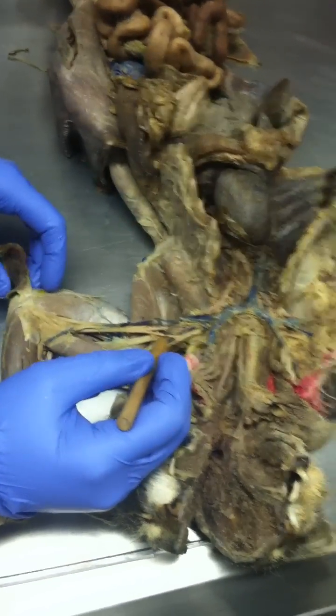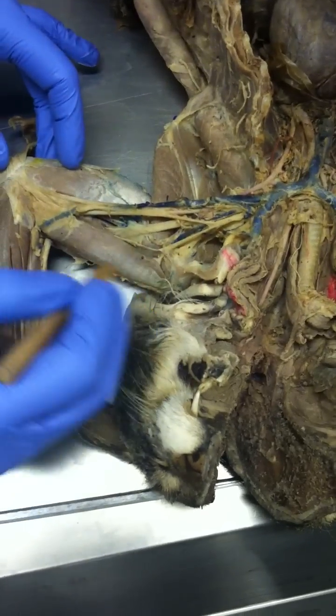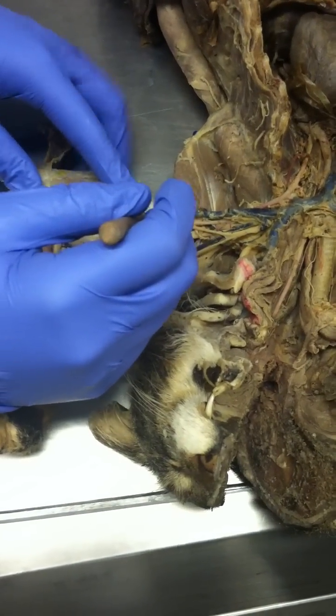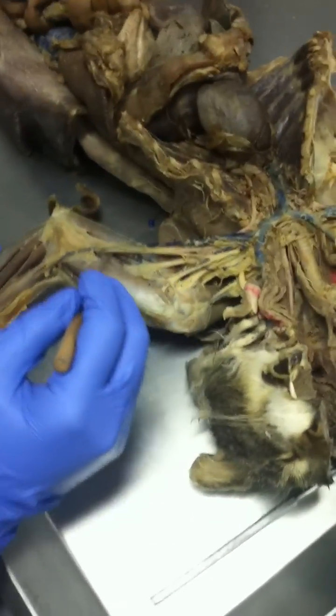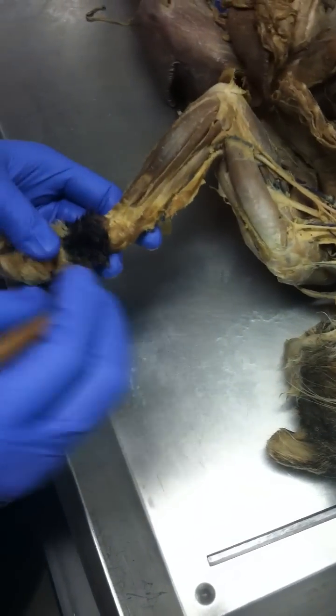So the axillary just came from the subclavian. Where is it going next, in the middle of the arm? Brachial. And it's going to go all the way out, if we're going towards the kitty's thumb.